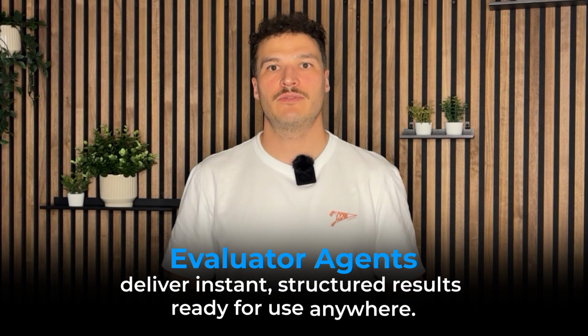Evaluator Agents give you instant analysis. You don't need to provide any instructions. Just send the file and the agent evaluates it right away. For example, a cleanliness evaluator can provide an accurate assessment, a damage evaluator can flag defects, or an object counter can tell you what's in an image. Evaluator Agents give you immediate structured results you can use anywhere.